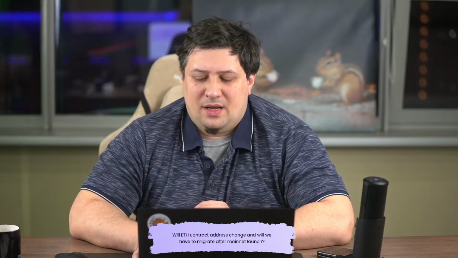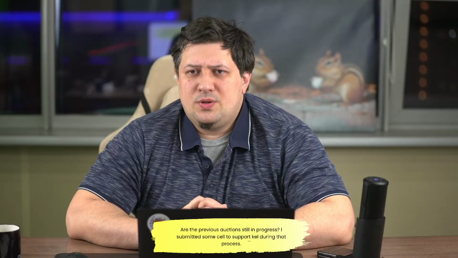The next question: will the Ethereum contract address change, and will we have to migrate after mainnet launch? No, we don't plan to migrate the Ethereum contract to a new contract. Migration to the native network is not mandatory for everyone, but it is needed for single staking and running a master node in the Cellframe node.